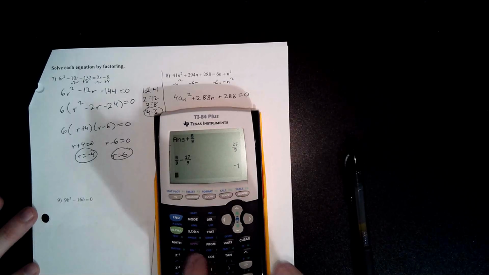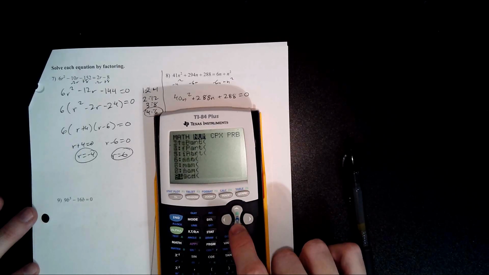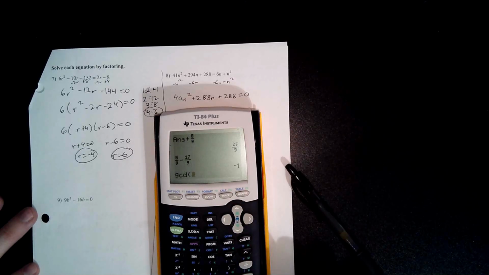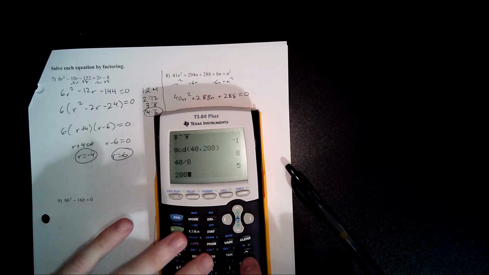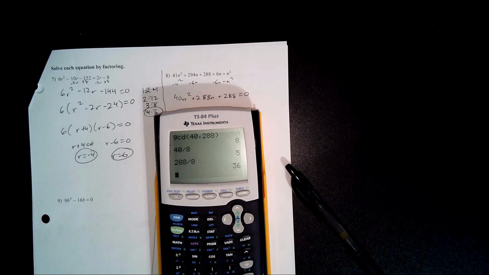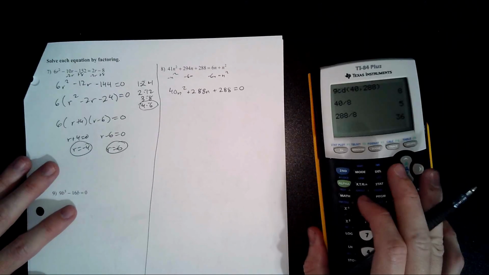So we're going to go ahead and hit math, scroll to the right, scroll all the way down to GCD, and then we're just going to type in the two numbers we need, which is 40 and 288. Oh, I was wrong. It's 8 goes into all of them. So I can do 40 divided by 8 to get 5, and I can do 288 divided by 8 and get 36.